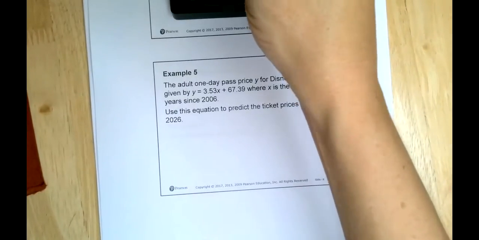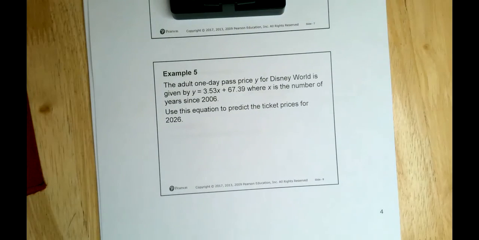Now let's apply this in a word problem. Okay, the adult 1-day pass price Y for Disney World is given by Y equals 3.53x plus 67.39. Oh my gosh, that's where X is the number of years since 2006, okay? Predict the ticket prices for 2026, okay?